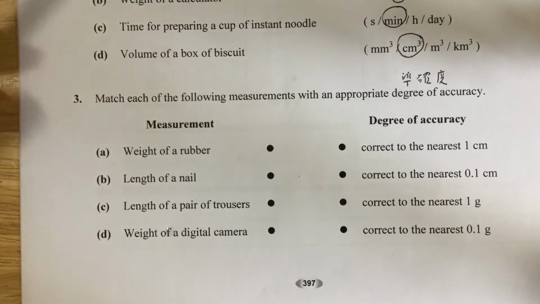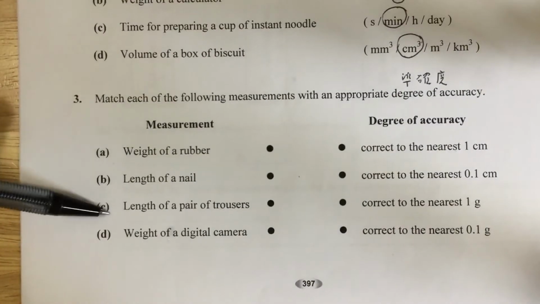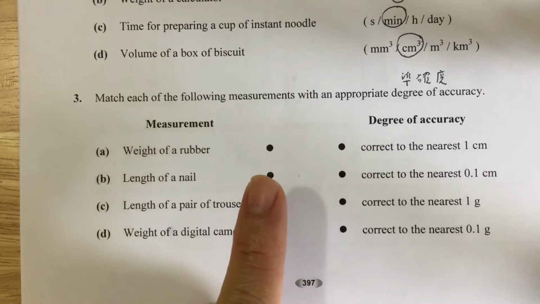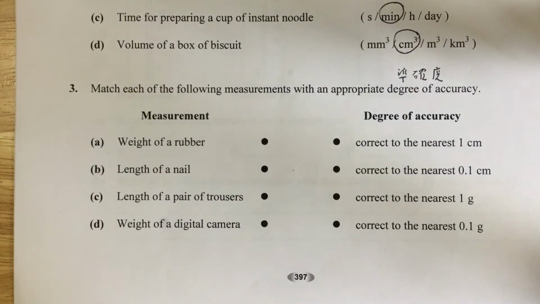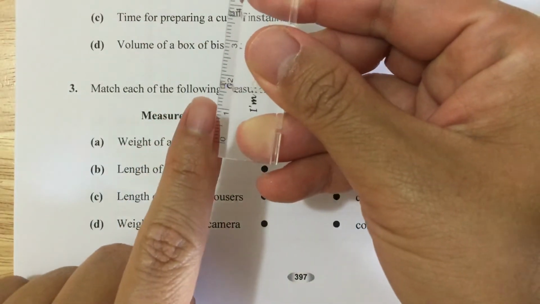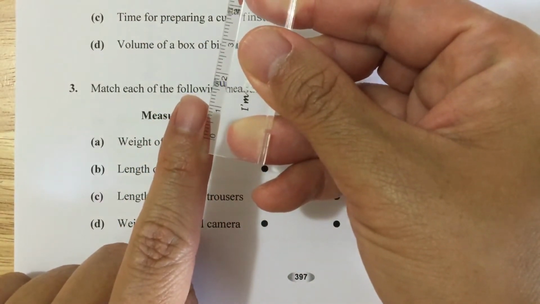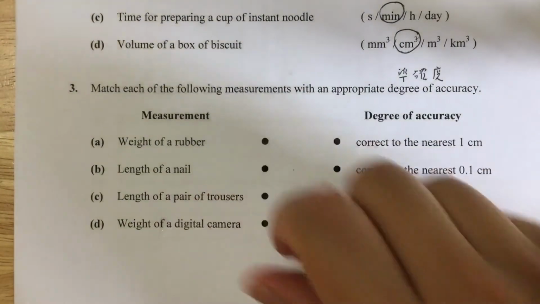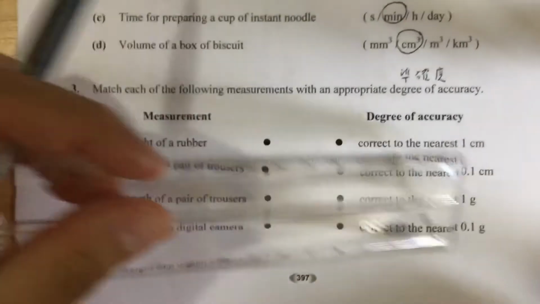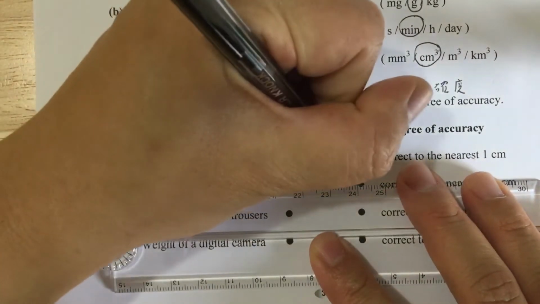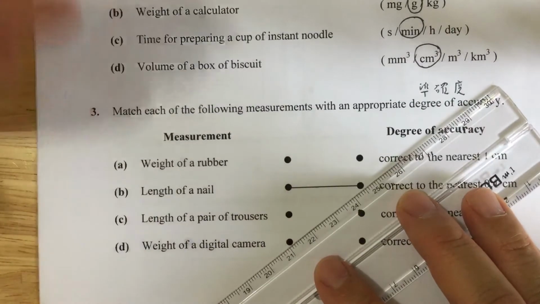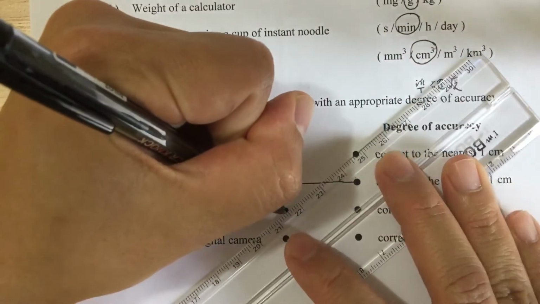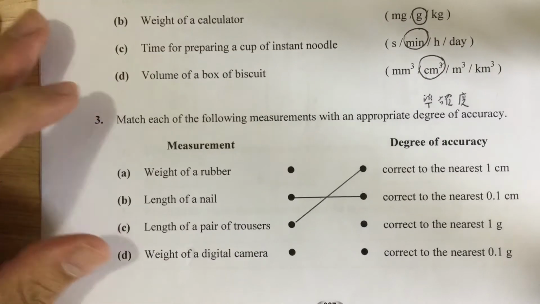Okay, now let's pair up of it. Because this is for cm, that means we must for name. For nail, in Chinese, 指甲. Which one you will choose? cm or 0.1 cm? Obviously, for example, my nail is about 1.1 cm. So that means I will choose something that has one decimal place. So we have to correct to the nearest 0.1 cm. For trousers, obviously, because we will say it's about 100 cm, we will not complain if you have the trousers for 100.3 cm. It's hard to measure something like this. So the answer is correct to the nearest 1 cm.